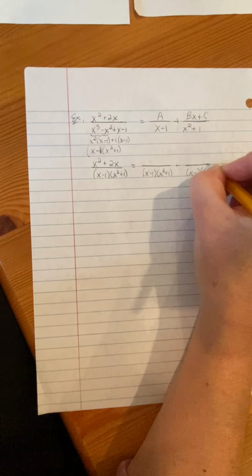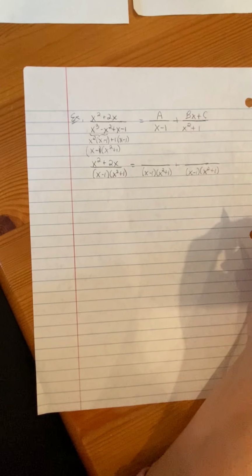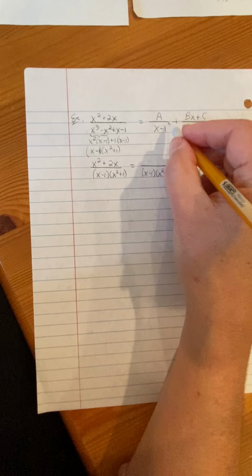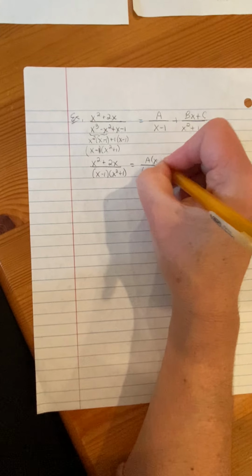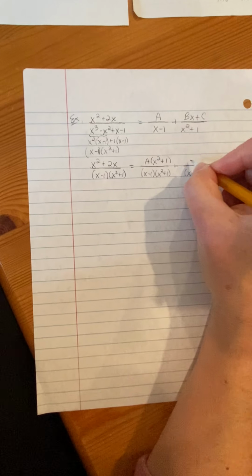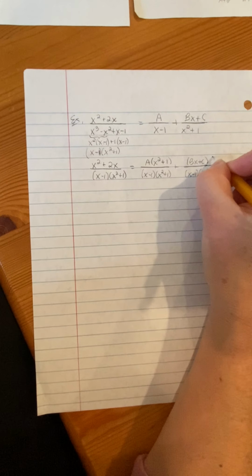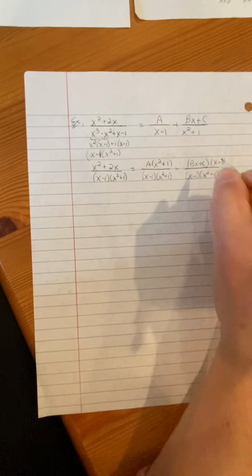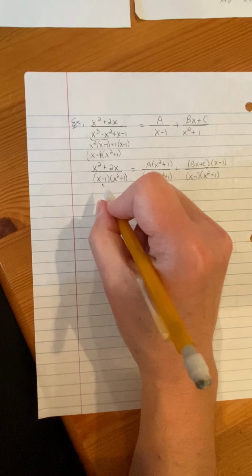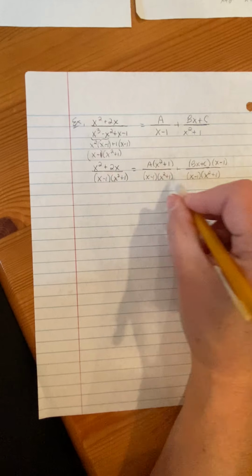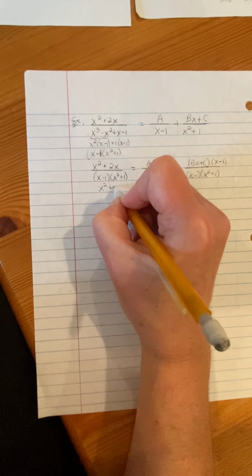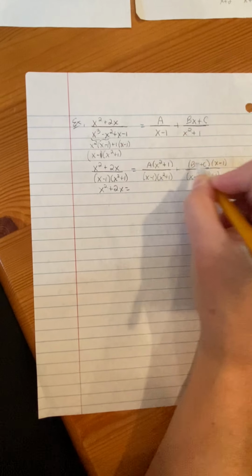And I just got to see how I have to adjust those numerators, okay? So this numerator here, a, has to be multiplied by x squared plus 1. And this numerator here, bx plus c, has to be multiplied by x minus 1. And now I am going to, again, think about multiplying through by this LCD, and I would have just x squared plus 2x equaling the sum of those numerators.